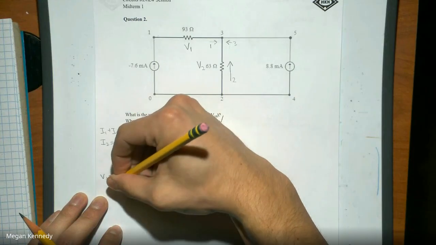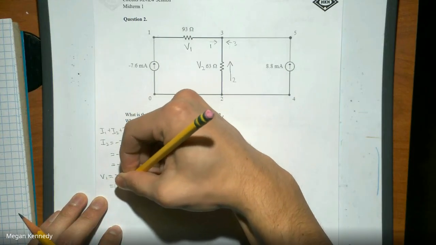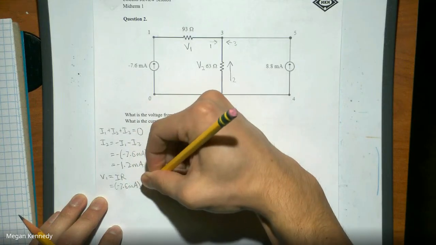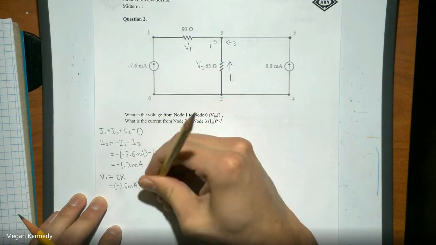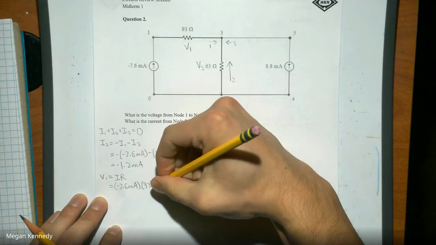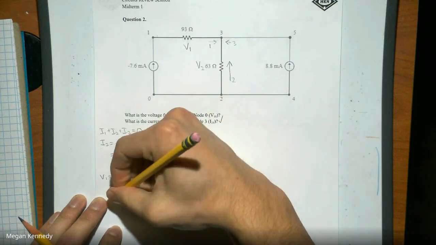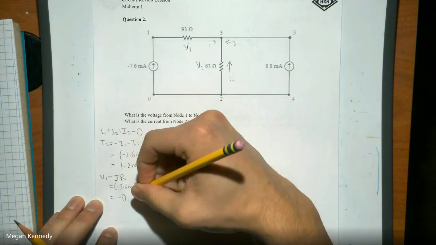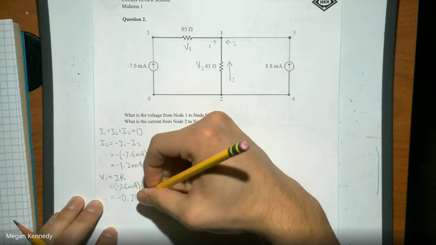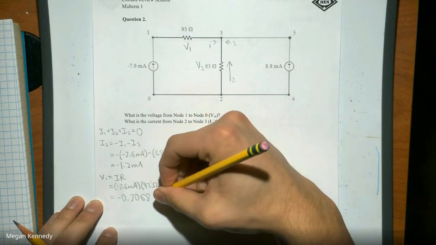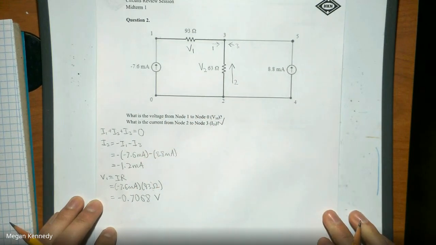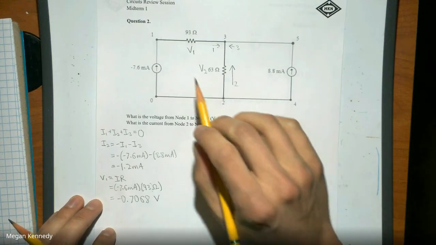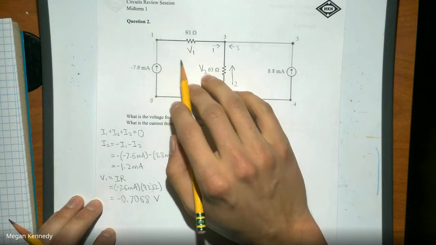V equals IR, and that is equal to negative 7.6 milliamps times 93 ohms, which is negative 0.7068 volts. So that's our voltage from 1 to 3.